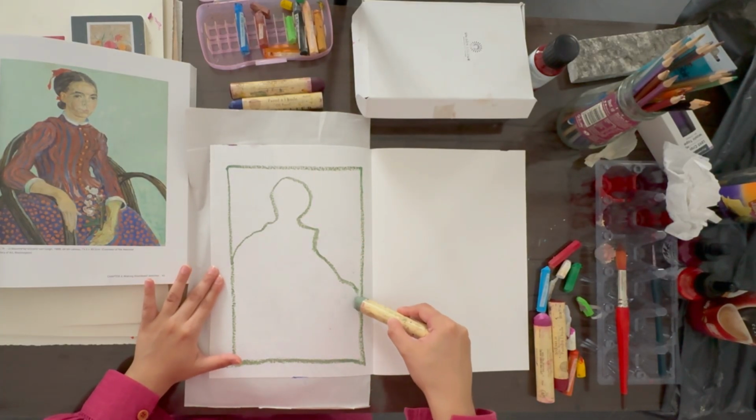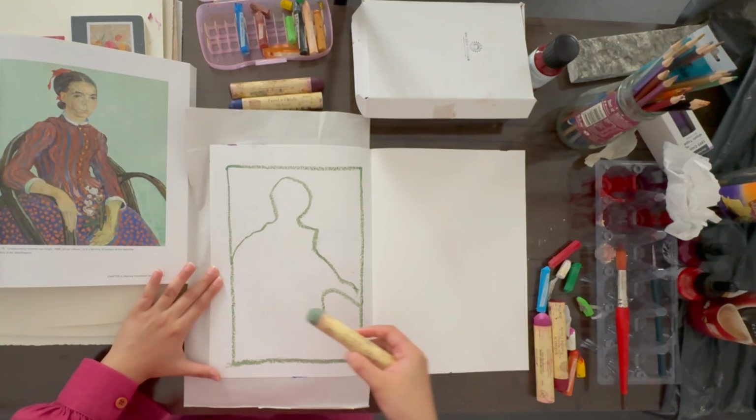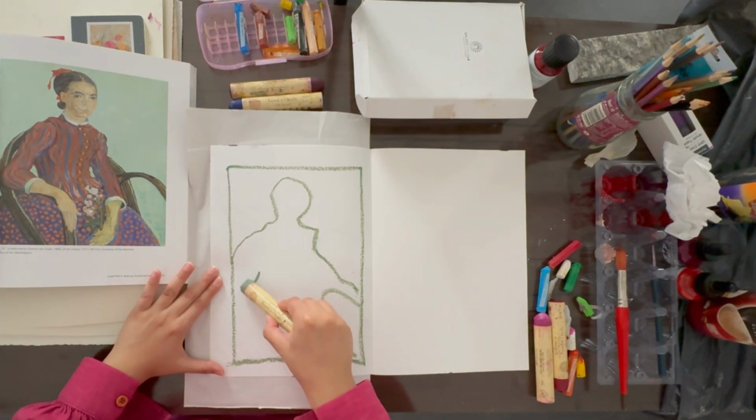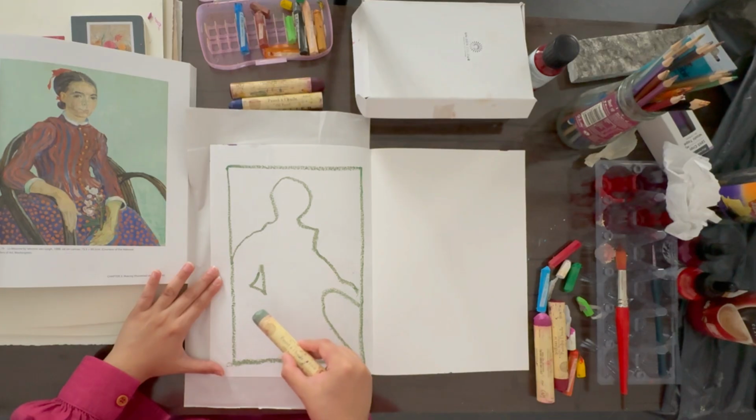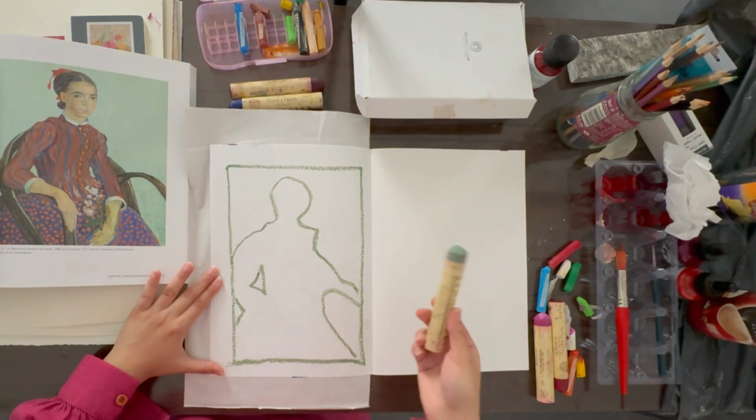I began by making an outline on my page and basically drew an outline of the figure, leaving the figure in the negative space and the background in the positive space.